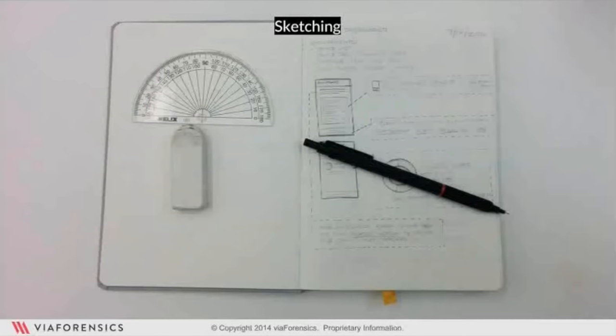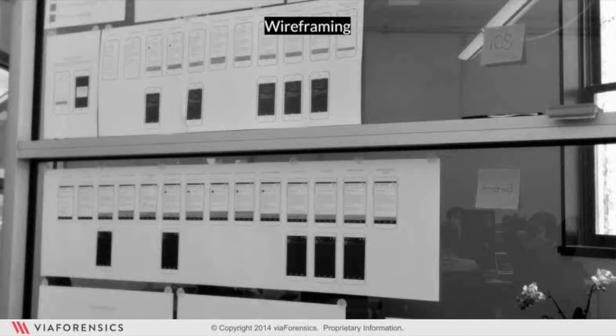So getting into a little bit more specifics about how you go from idea to execution, I always start with sketching on paper. I find it's the best way to generate ideas. It gets you away from the computer, away from distractions. It gets you away from specifics of UI implementation and technologies, and it just gets you back to thinking about people. Once you've kind of worked through ideas at a basic level, then I move on to wireframing using digital tools.